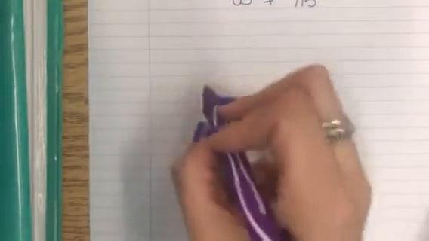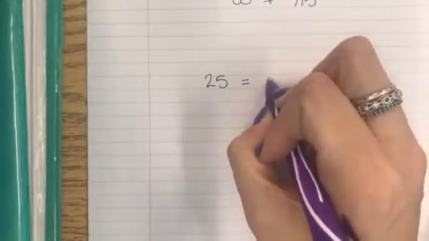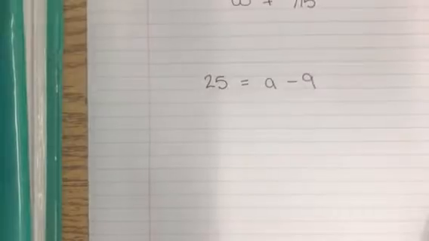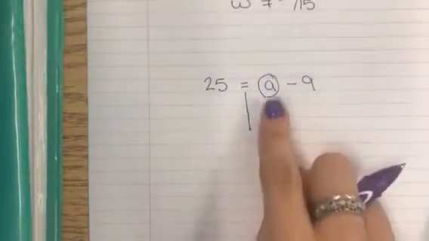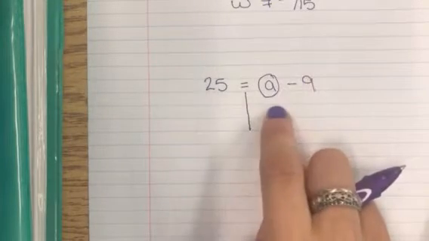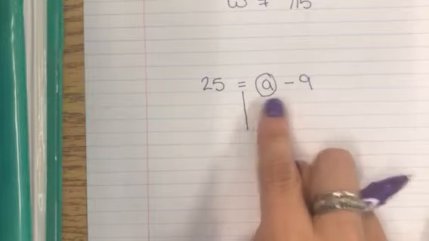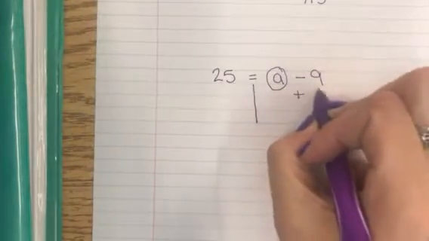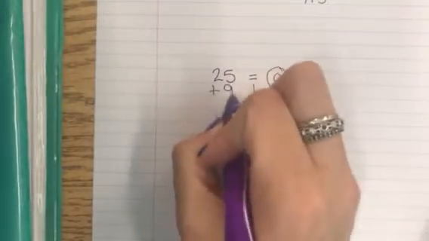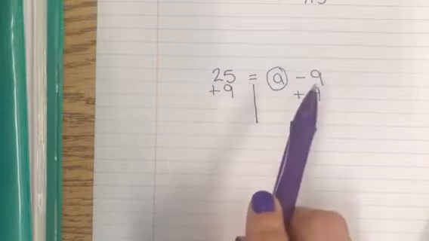It's possible that our variable could be on the other side. So maybe I have 25 equals a minus 9. Again, the idea is still the same. We're still going to identify our variable. We just need to always move away from the variable, which means whatever is sitting on the same side as the letter is the piece we need to move. We're still going to use the inverse operation, and we are still going to write that once on each side.